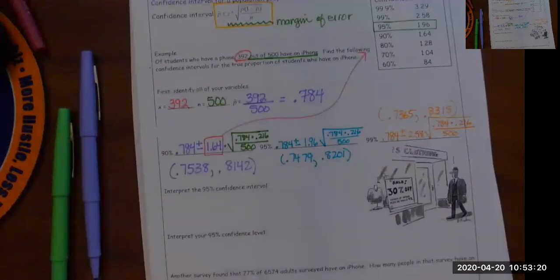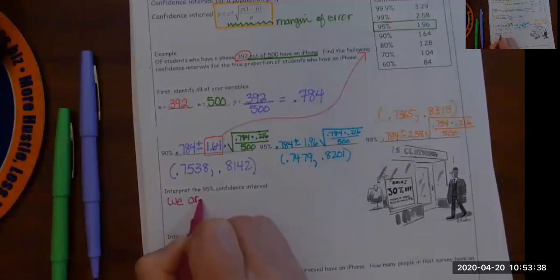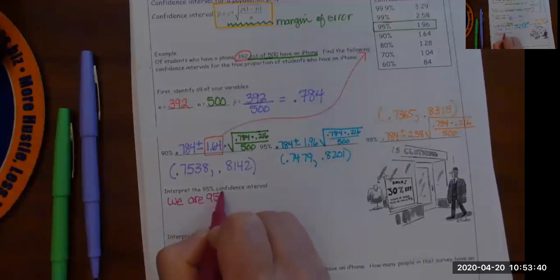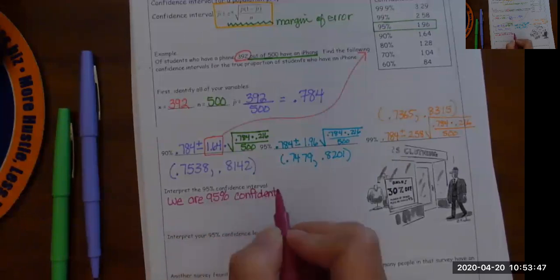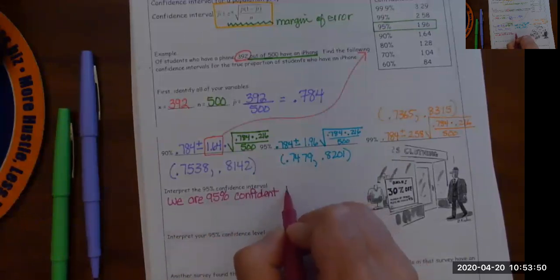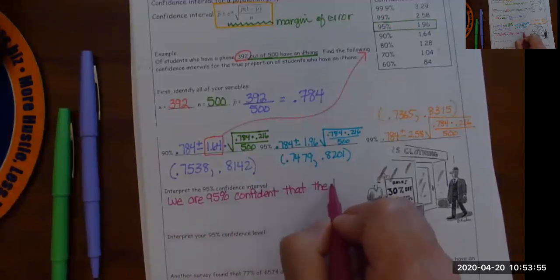So let's interpret the 95% confidence interval. There's kind of a scripted sentence that goes with that. You know how in stats we always have to write things. So what we would say is we are 95% confident that the true proportion, and yes, your sentences must look like this, so write this out with me.